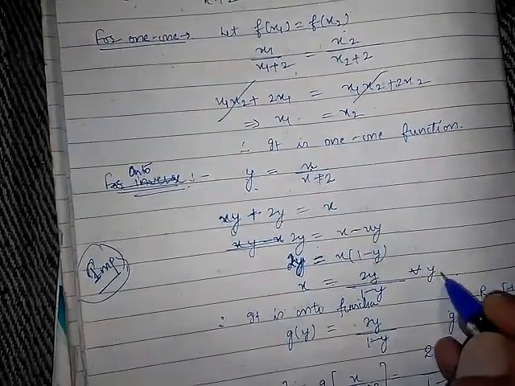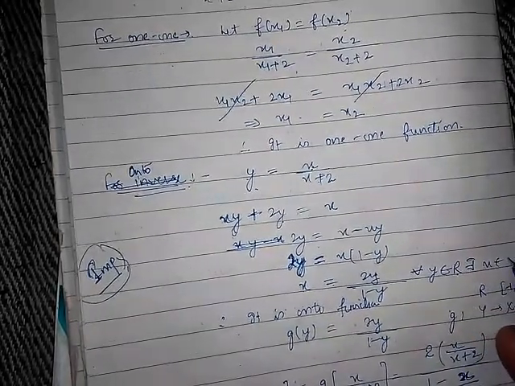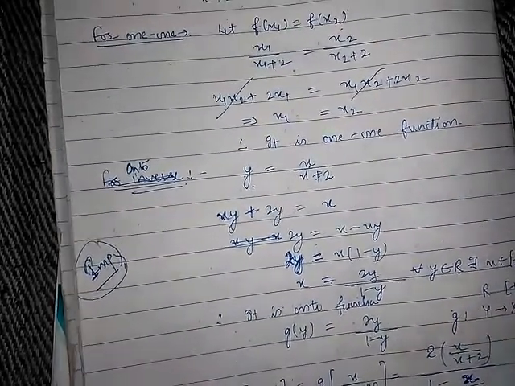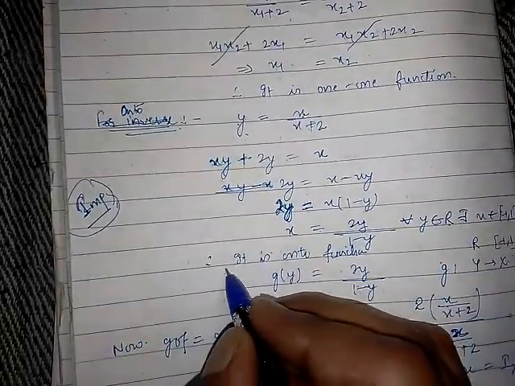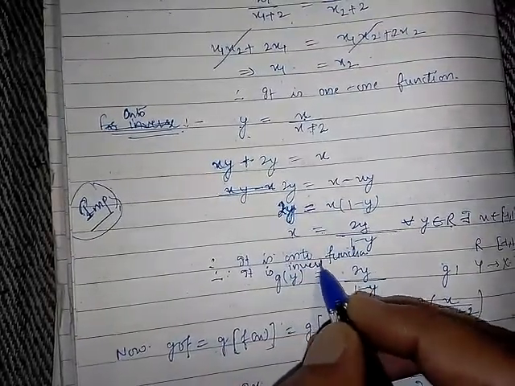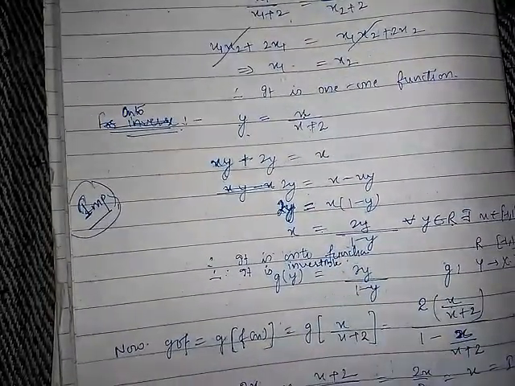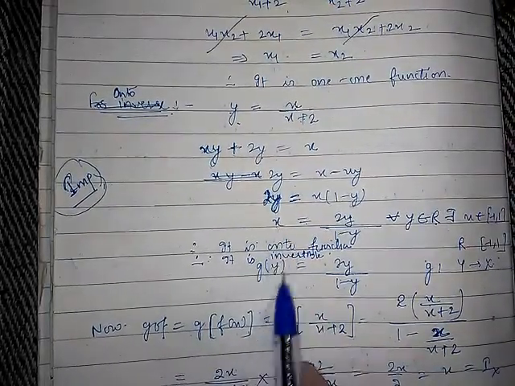For all y belonging to R, there exists x belonging to -1 to 1. Clear? So if it is invertible, then let this be equal to g of y.